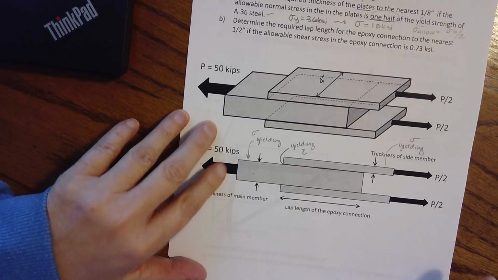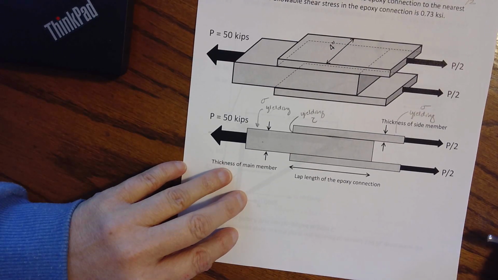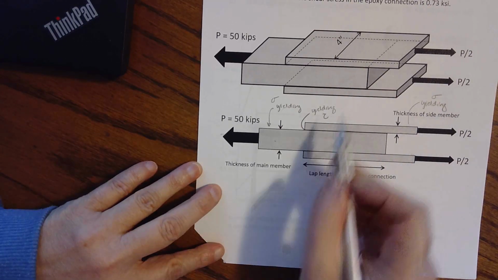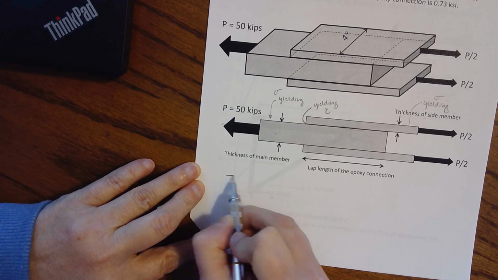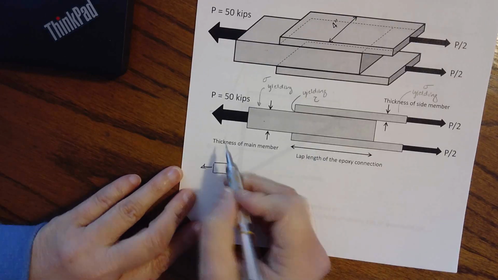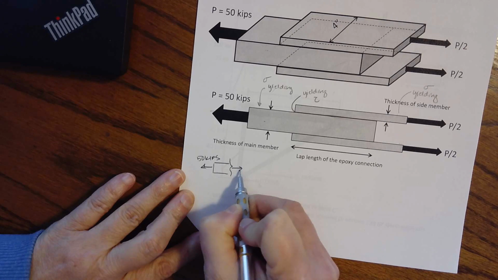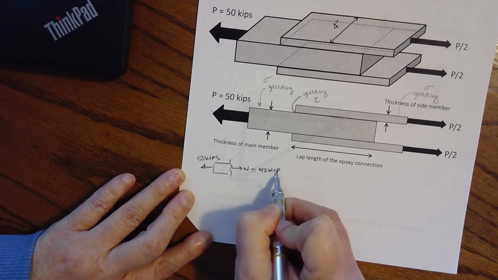Okay, so let's start with a free body diagram. So if I'm looking at this top plate here on the left, if I am pulling 50 kips, then my internal normal has to also be equal to 50 kips.